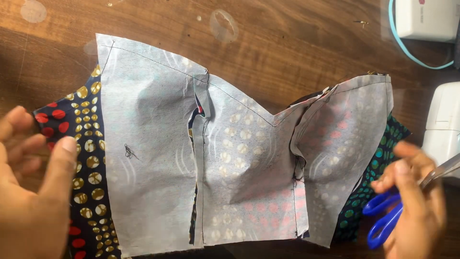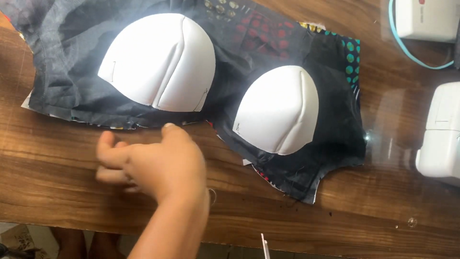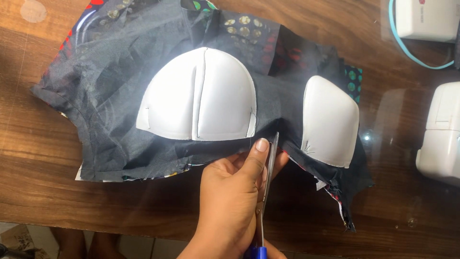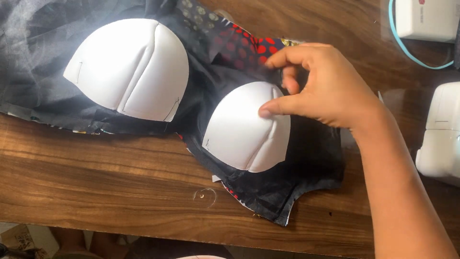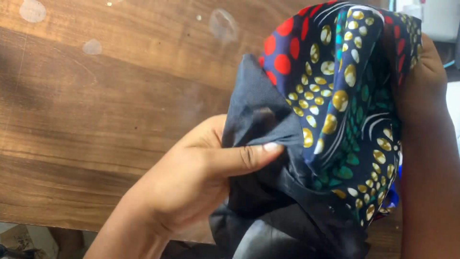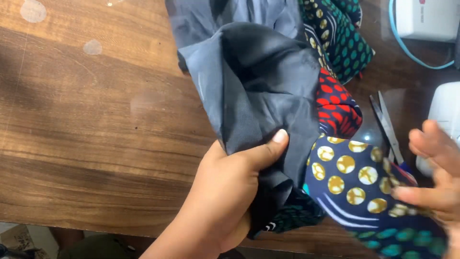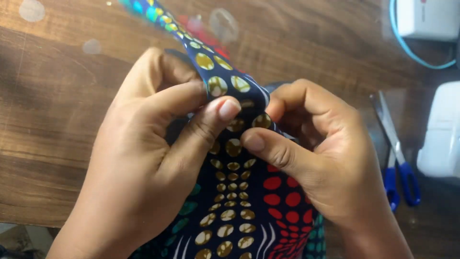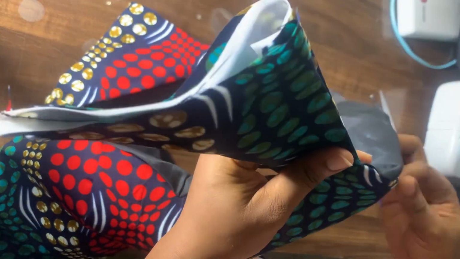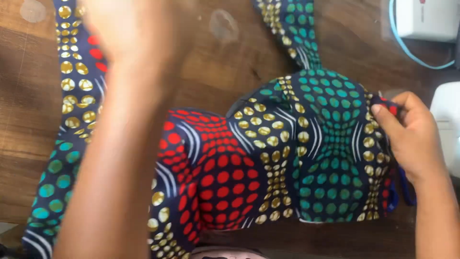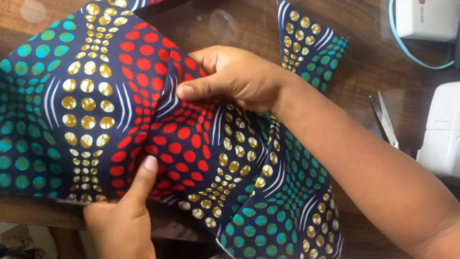So this is what we have. I'm done running a stitch on it. I ran the stitch on the armhole area, okay, and the upper part. Now I'm going to notch this center here, then go ahead and turn it out. And this is what we have. This is the upper part of our dress.